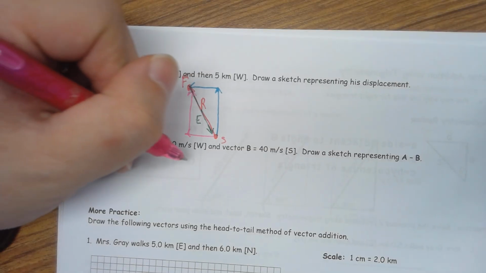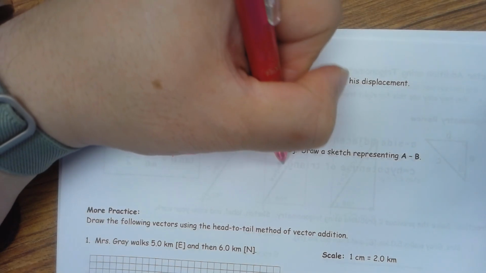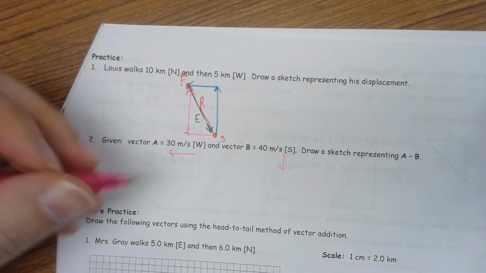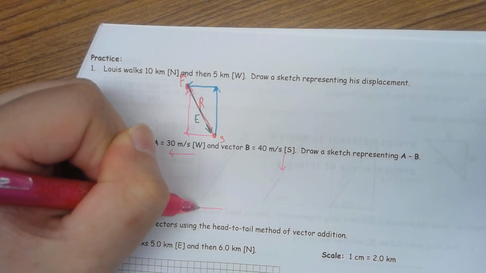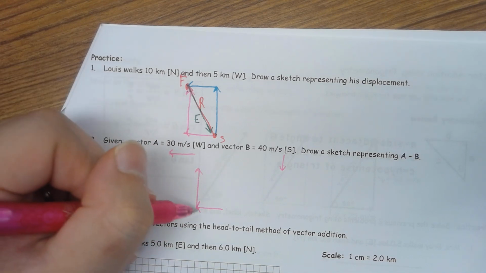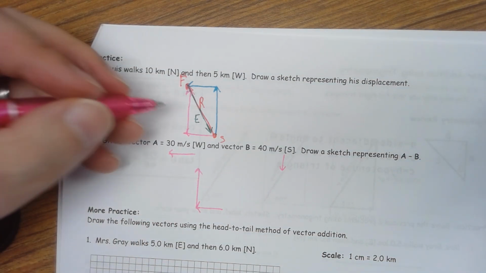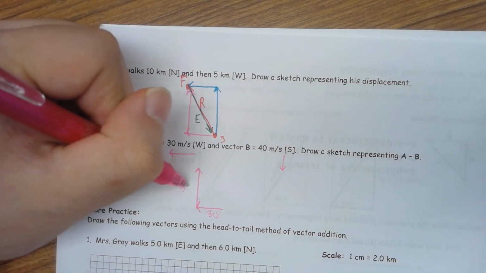We have A, which is negative west. We have B, which is south. So when I have A minus B, I'm going to say A, and instead of going down, I've saved myself room to go up. It's still head to tail. I just flipped around the direction. This is 30 meters per second and this is 40 meters per second.